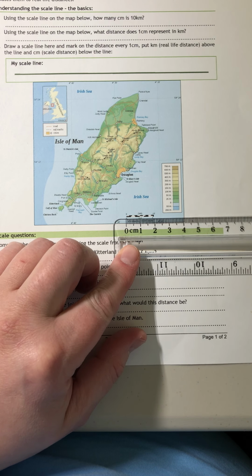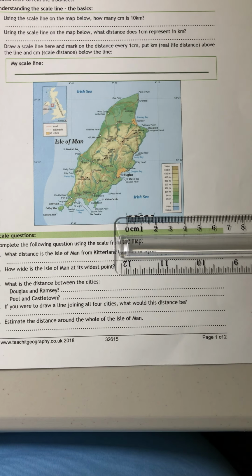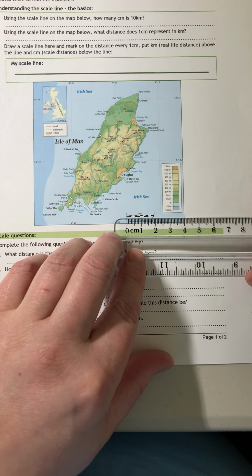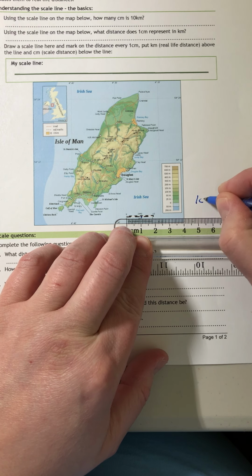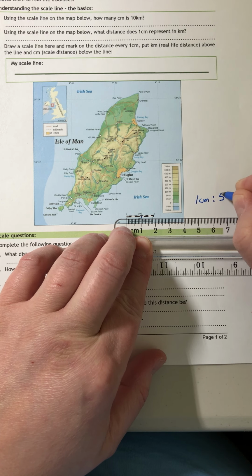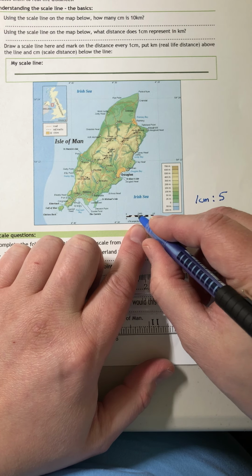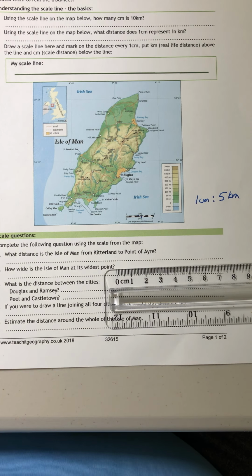I'm going to measure here, and it shows me that 1 centimeter on the map will be the same as 5 kilometers in real life.